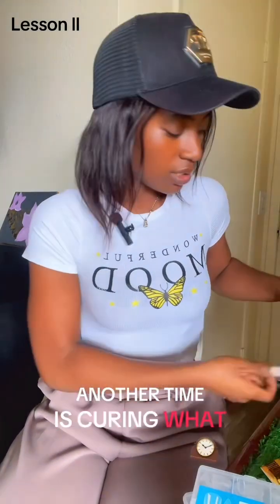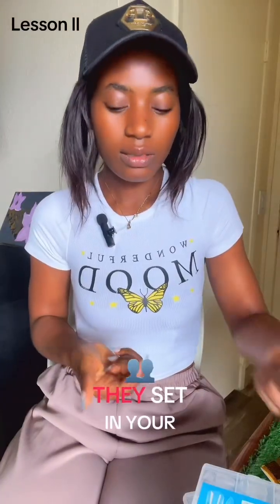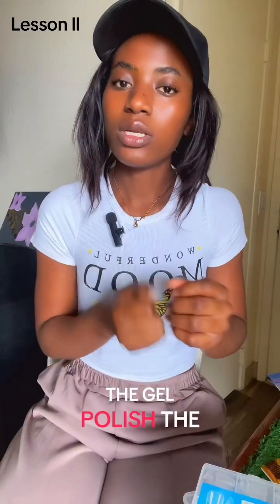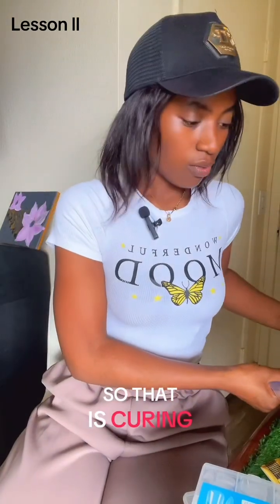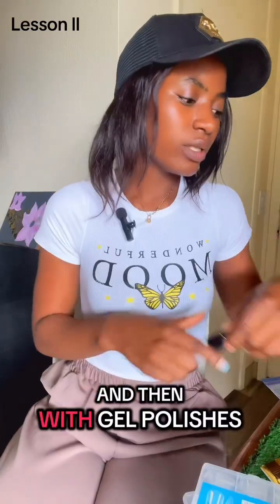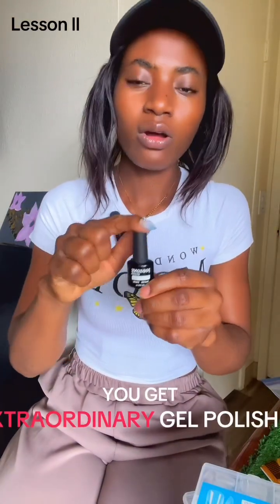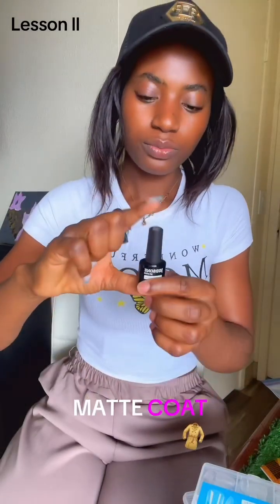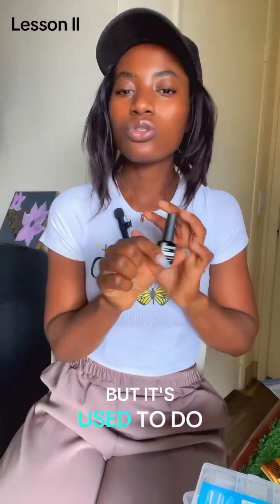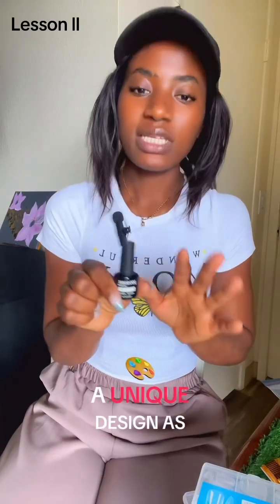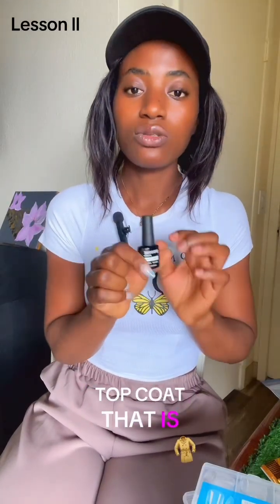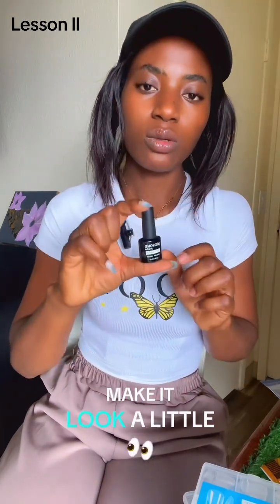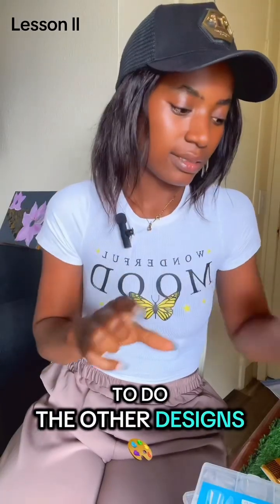Now another term is curing. What is curing? Curing is simply setting your hand in the UV lamp to dry off whatever you're trying to dry, the gel polish, the design, whatever. So that is curing. And then with gel polishes, you get extraordinary gel polishes like matte top coat. It's a top coat, but it's used to do a unique design as compared to a normal top coat that is used to gloss a nail, to make it look shiny. This one can instantly make it look a little bit dull, and it's also used to do other designs.